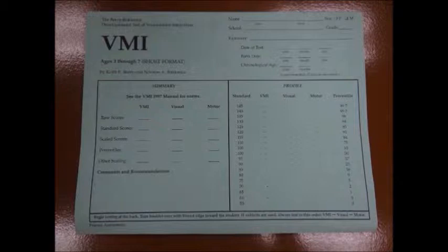Additionally, the test can be used as an outcome measure to assess the effectiveness of education and intervention programs. It can be administered by psychologists, learning disability specialists, school counselors, teachers, and other professionals.